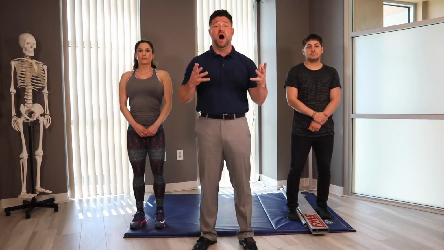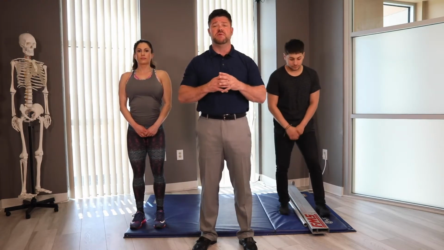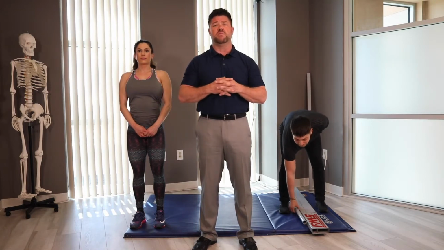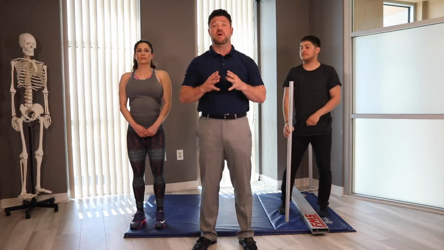The first movement pattern we're going to look at today is the squat. It's a normal standard movement pattern that everyone does throughout their normal day. But we're going to look at it and determine what her score would be.